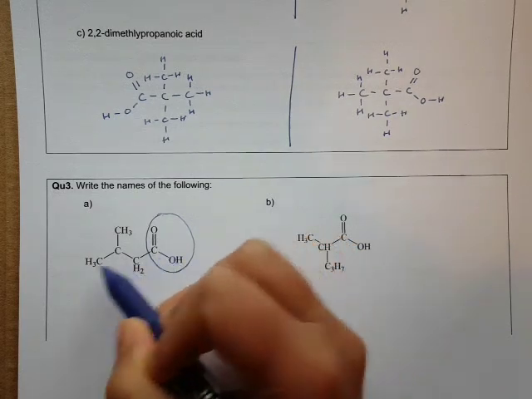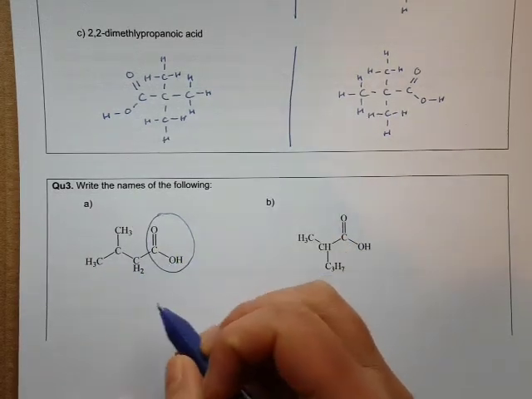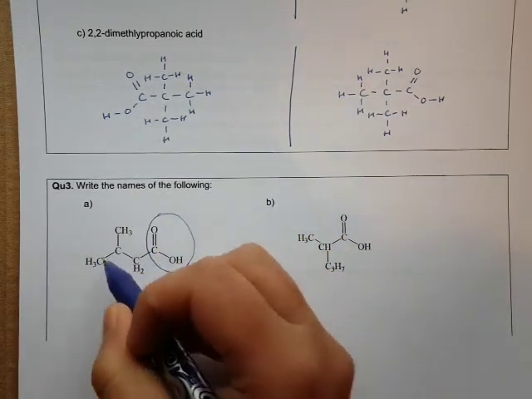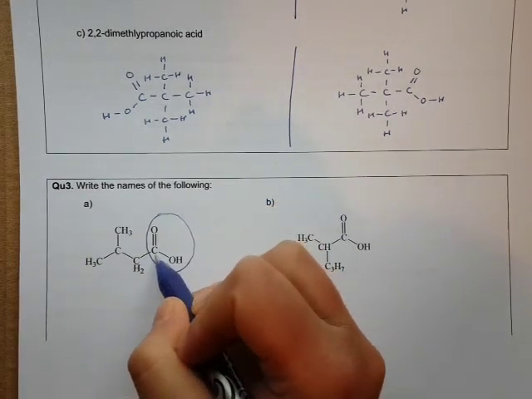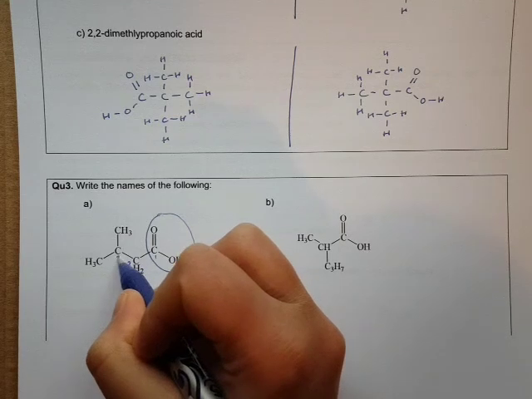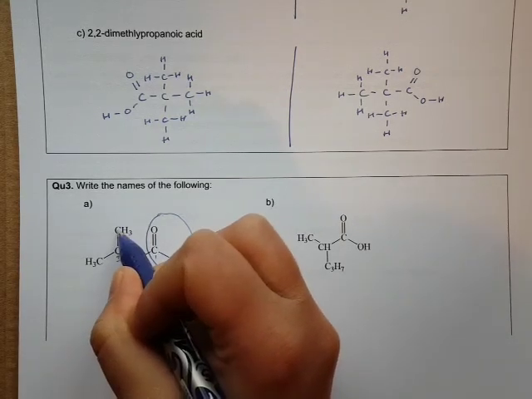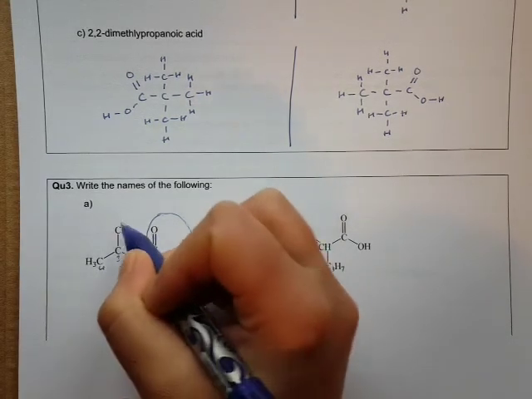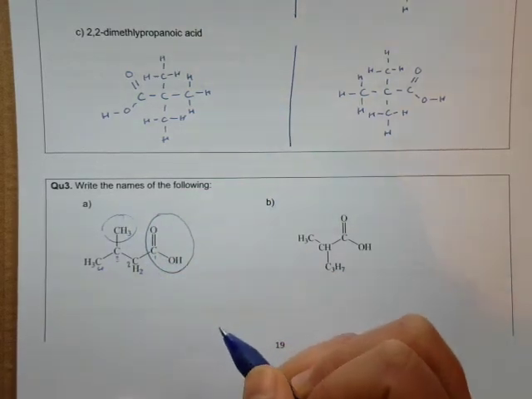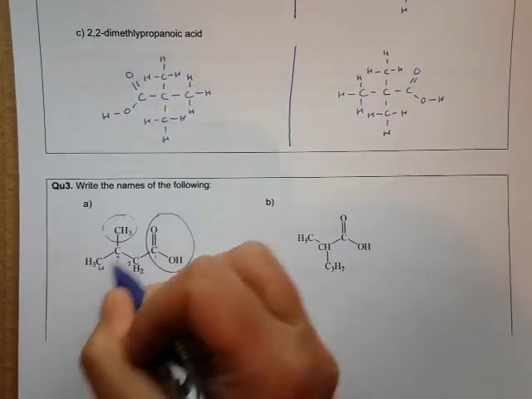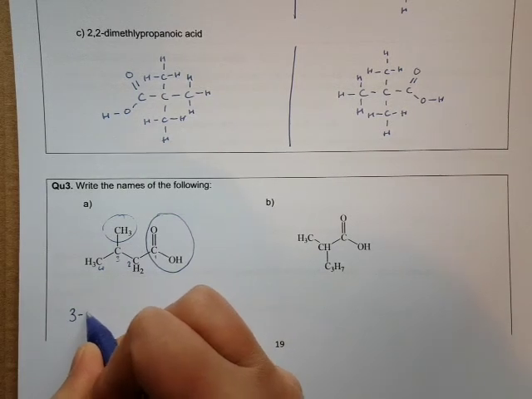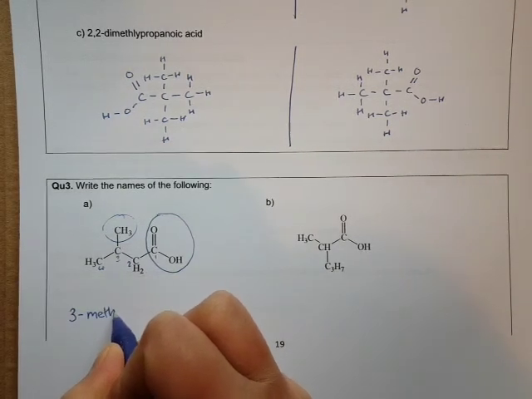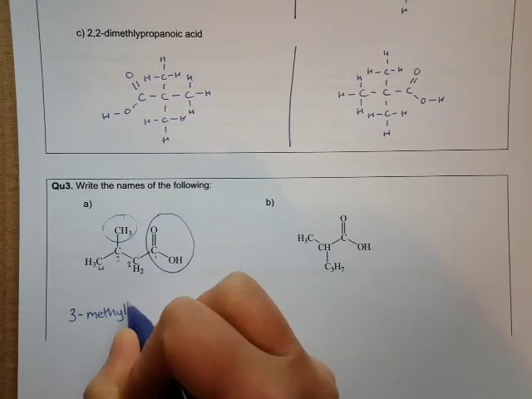So either way, this has 4 carbons in the main chain, so this is going to be based on butanoic acid. And then you can number them again if you want, 1, 2, 3. Whether we call this 4 or this 4, either way, there's going to be a methyl branch on carbon number 3. Remember methyl being a branch with 1 carbon, so this one's going to be 3-methylbutanoic acid.